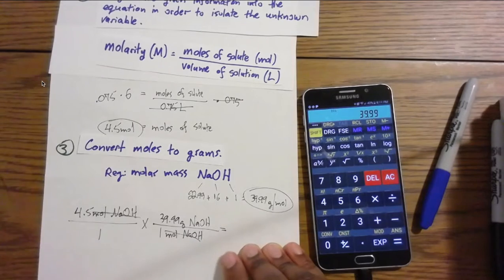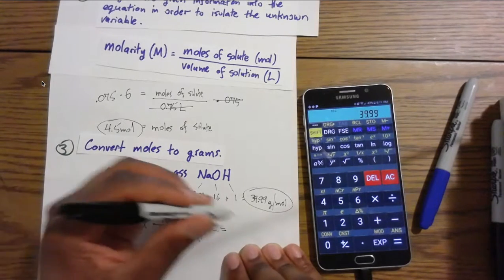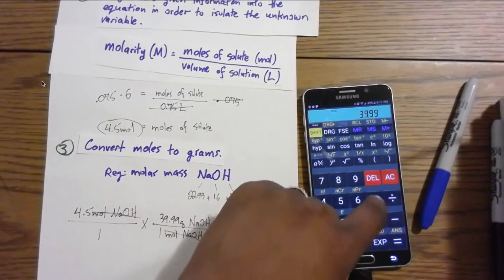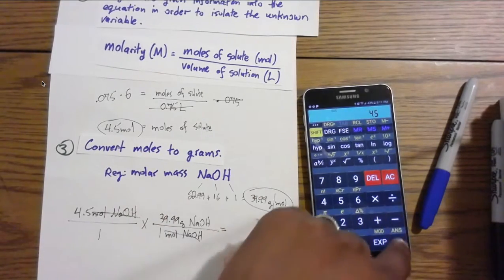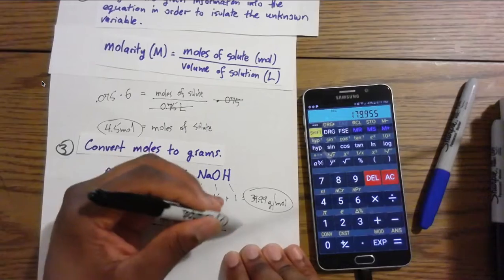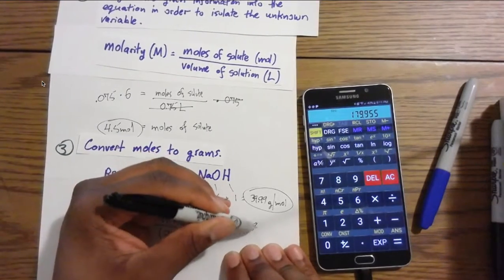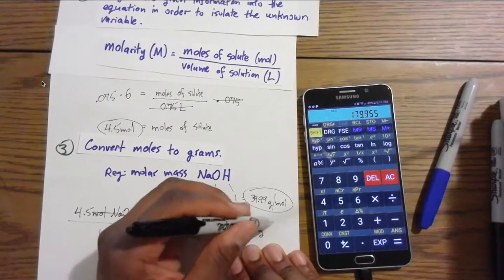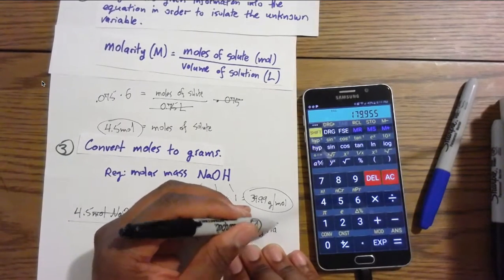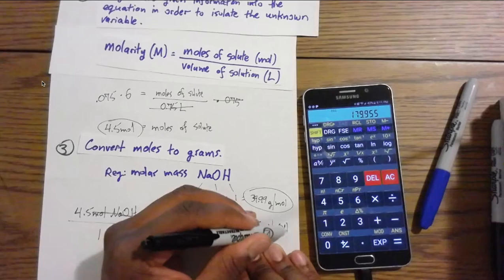So now I just multiply across the top, 4.5 times 39.99, which is going to be 179.955 grams of NaOH, and 1 times 1 is 1.